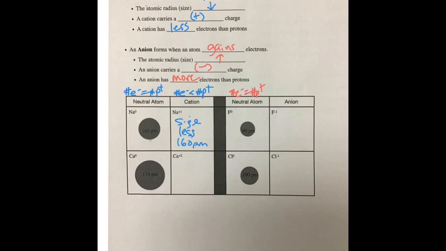So like fluorine, as a neutral atom, its atomic size is 60. But fluorine likes to form the fluoride ion with a -1 charge. So now the number of electrons is greater than the number of protons. And so the fluoride ion size increases. So that means its size is greater or larger than 60 picometers.